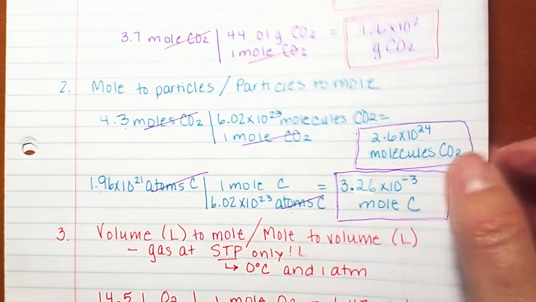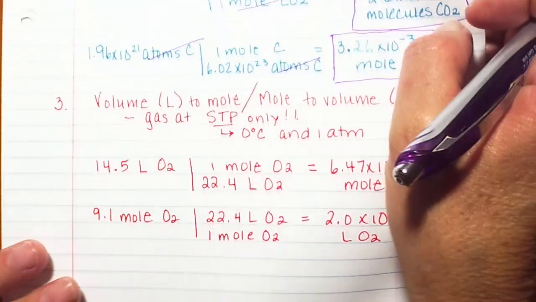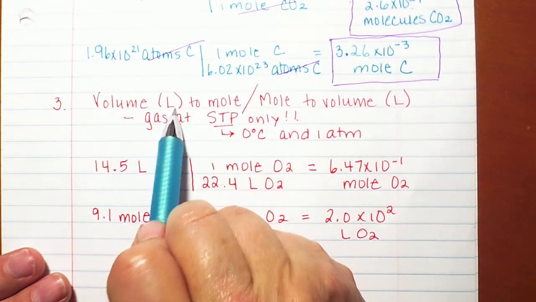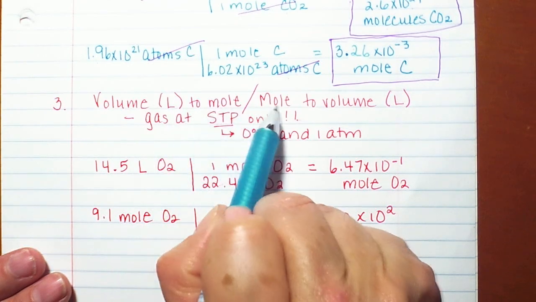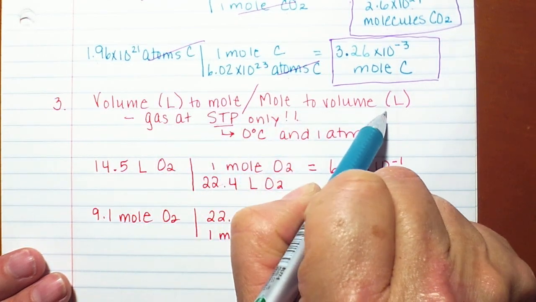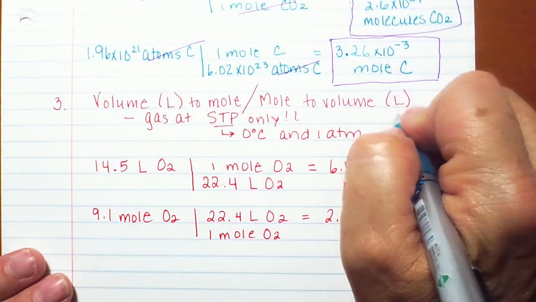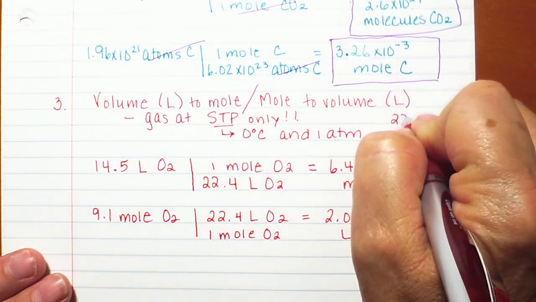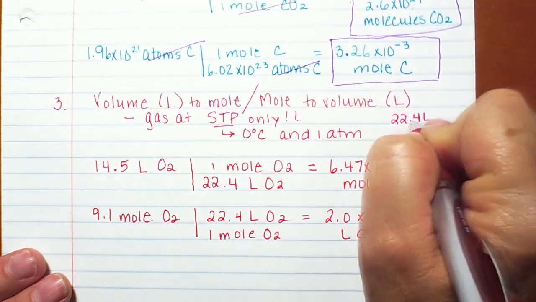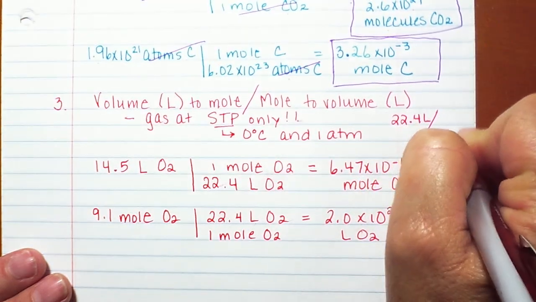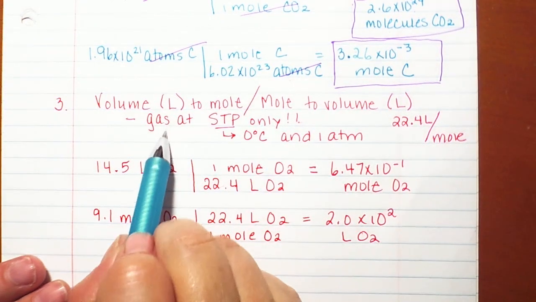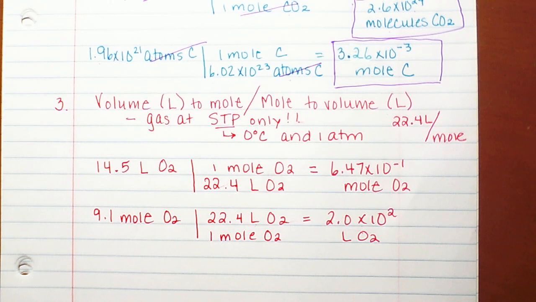The last one is the one that we learned on Friday. That is volumes to moles. So volumes to mole is liters to moles or moles to liters. And the conversion is, in case you've forgotten, 22.4 liters to 1 mole. All right. So this is only for gases at STP, standard temperature and pressure.